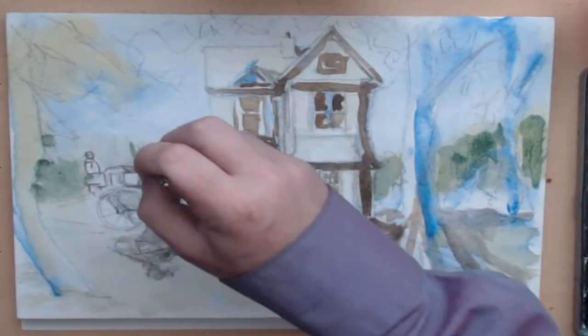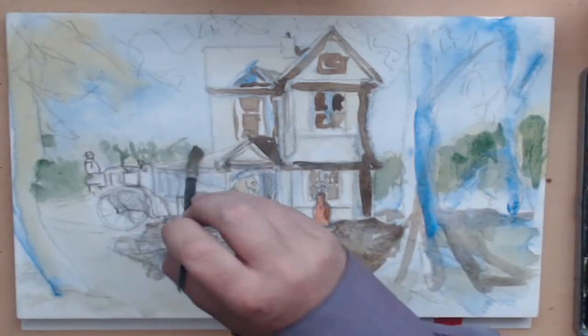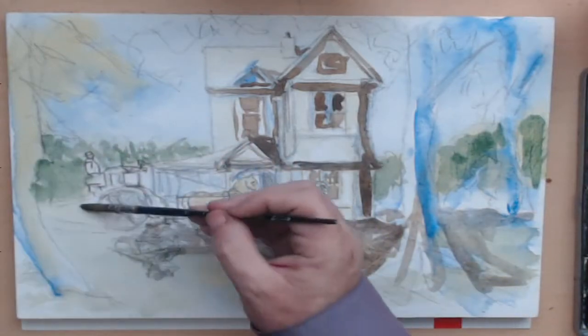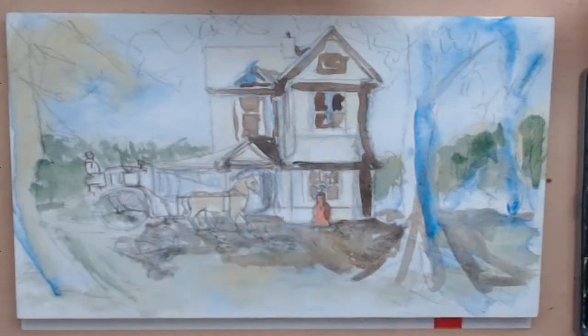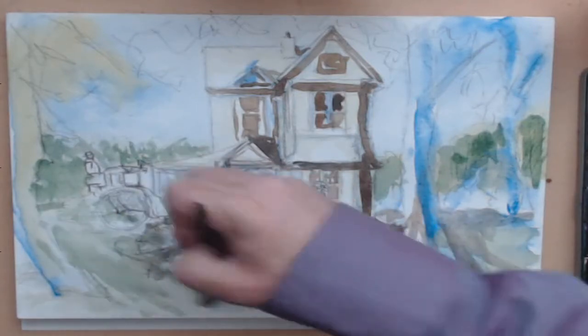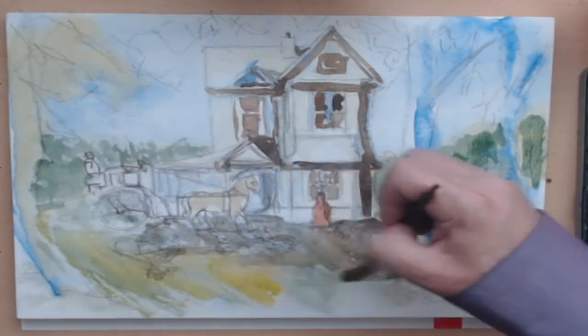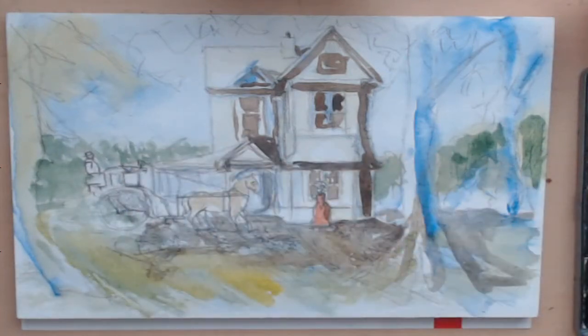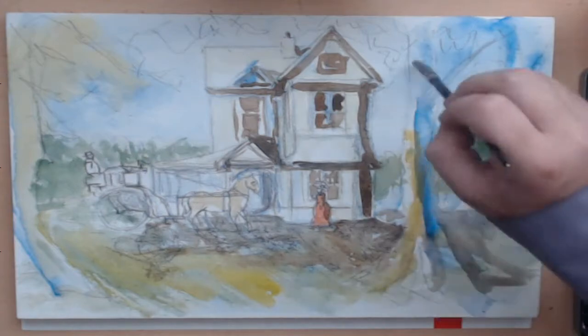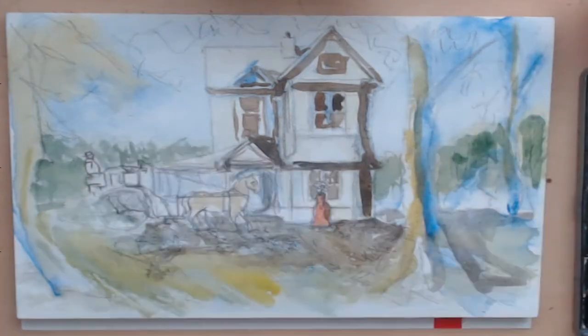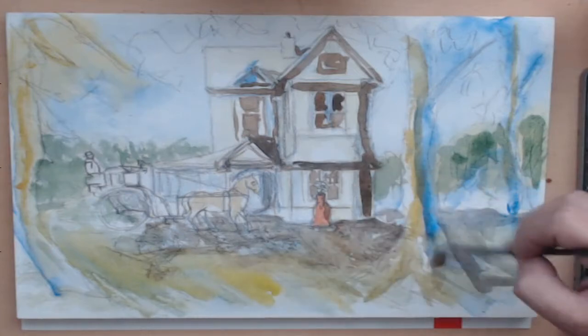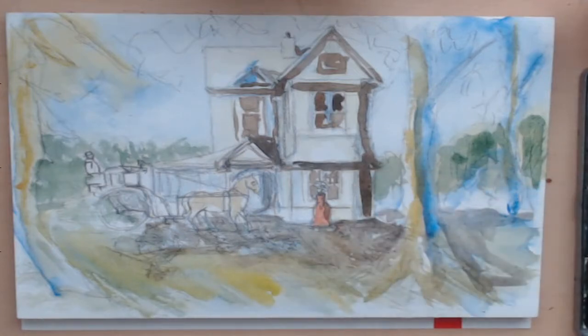We're getting a few bits of green in there, slightly darker areas against the yellowy colour, just to add again some colour value adjustment, and also giving it some directional brush strokes to make it seem as though it's coming forward.